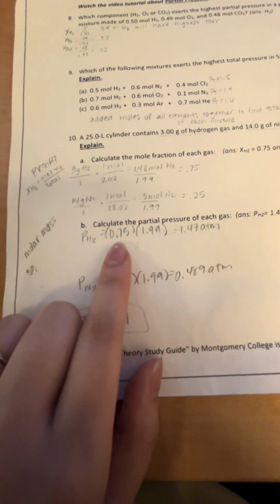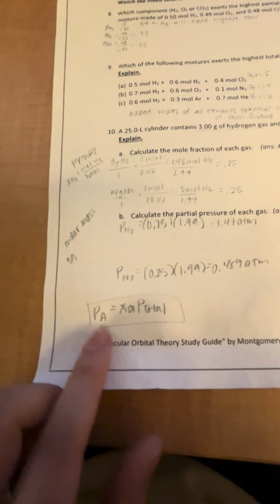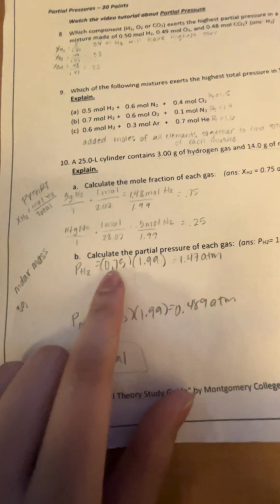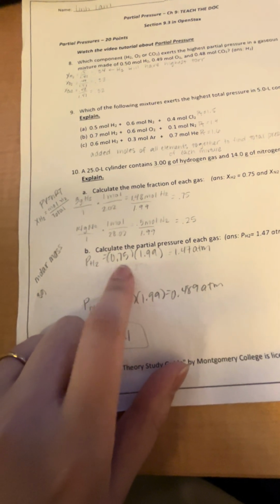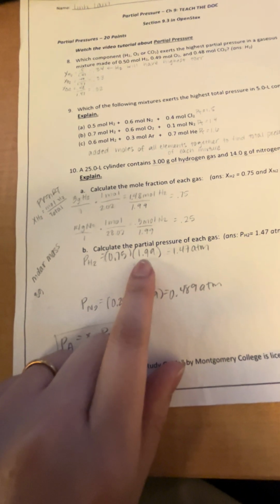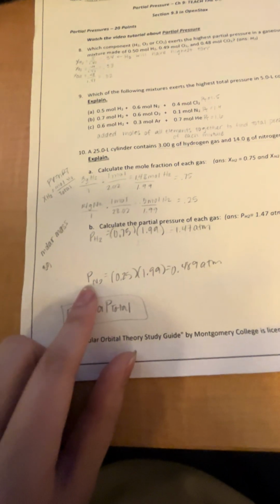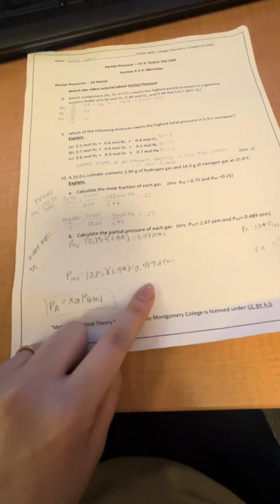All right, and then for calculating the partial pressure of each gas, what I did was I used this formula, PA equals XA times P total. So I took the mole fraction of hydrogen, 0.75, times the total right here, which is 1.99, equals 1.47 ATM. And I did the same with nitrogen's values, which is 0.25 times 1.99, the total, equals 0.489 ATM. That's how I found it. Okay.